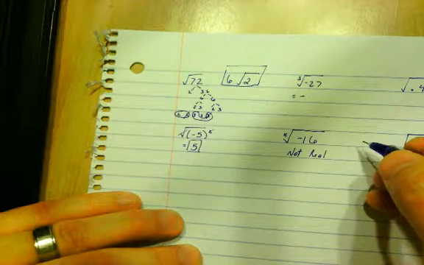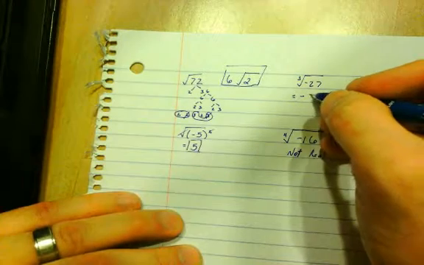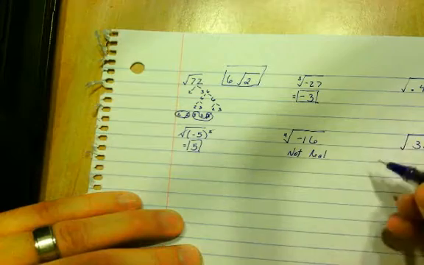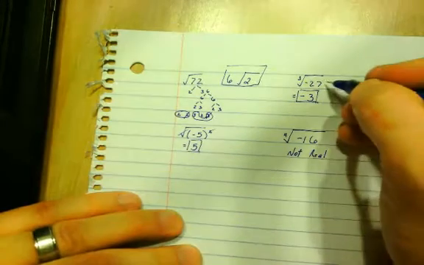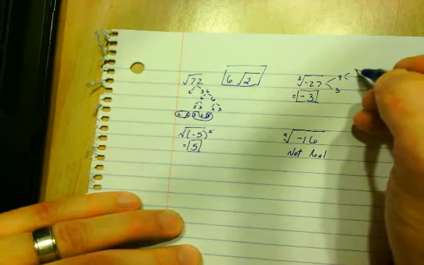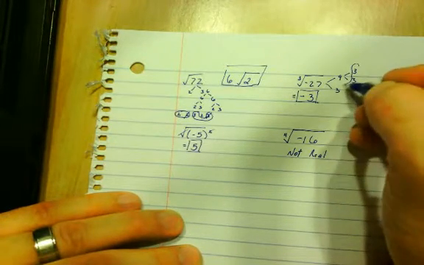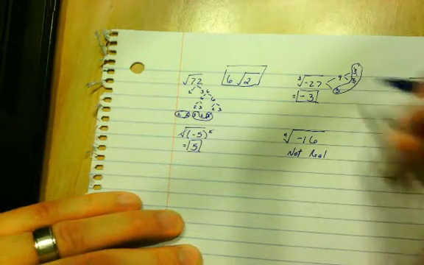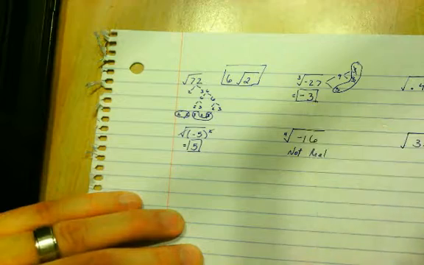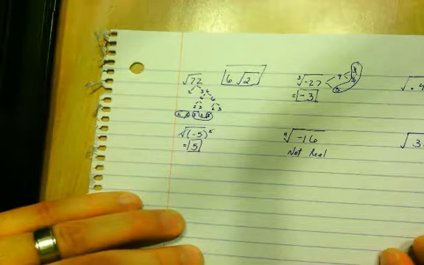The cube root of 27, hopefully we recognize it as 3 right away. Otherwise, we might break it up into 9 and 3. 9 is 3 and 3. We have 3 3s, cross 2 3s out, and we're left with the 1 3, and that also is how I get my answer.